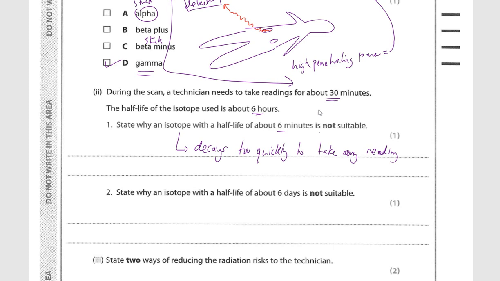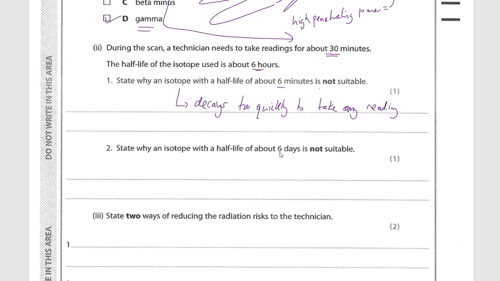So by the time they take you from wherever they inject you to the scanner or wherever they're scanning you from, it's already too late. 6 minutes gone.